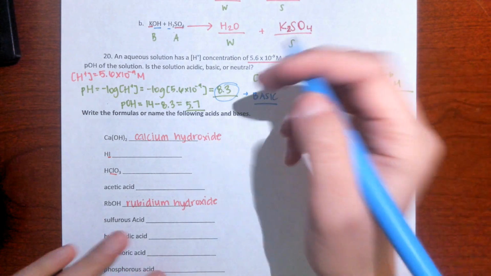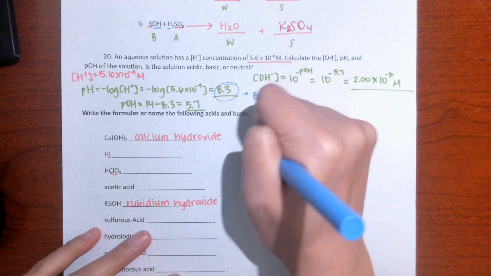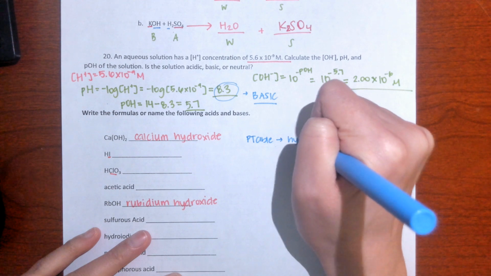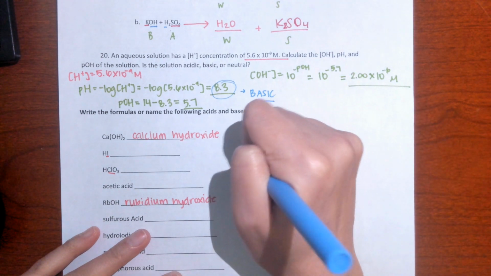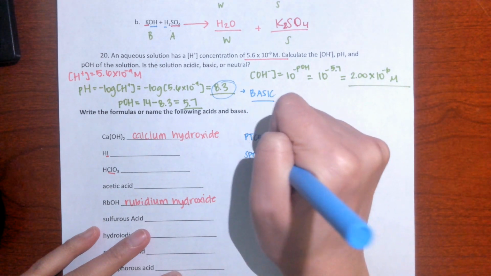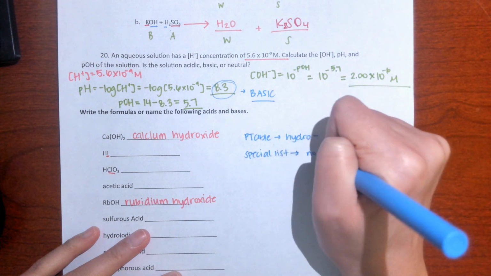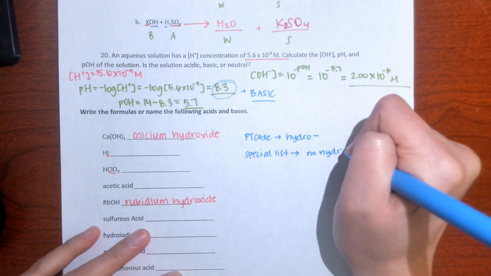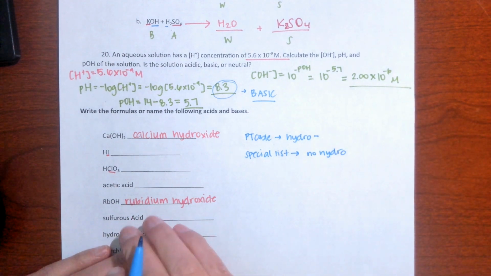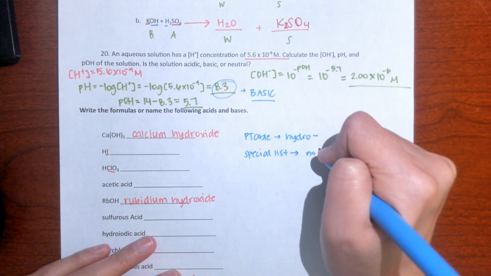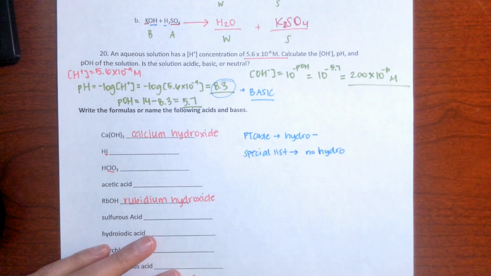So as a little reminder, if it comes from the periodic table, you put hydro in front. If it comes from the special list or your polyatomic list, you do not put hydro, you just go directly to your name from the special list.